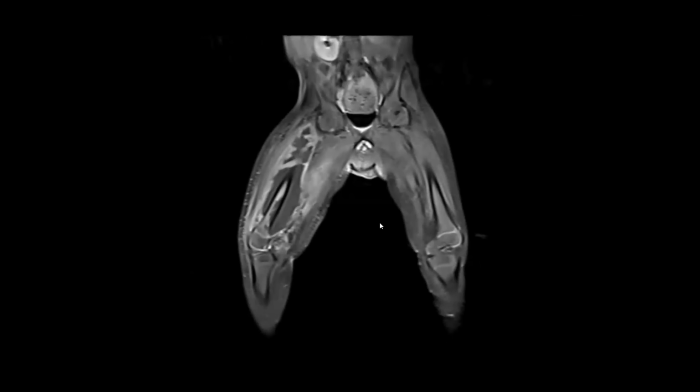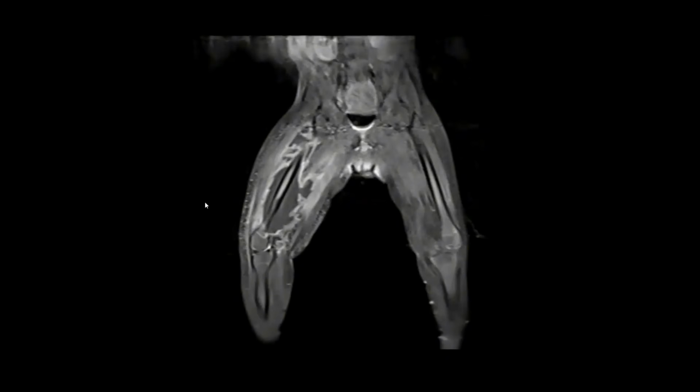Which sequence is this? This is fat set. Plain or post contrast? This is a fat set post contrast image. What can you see on this?